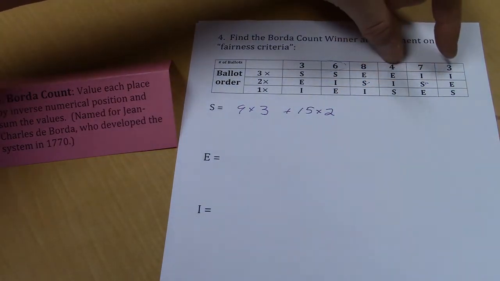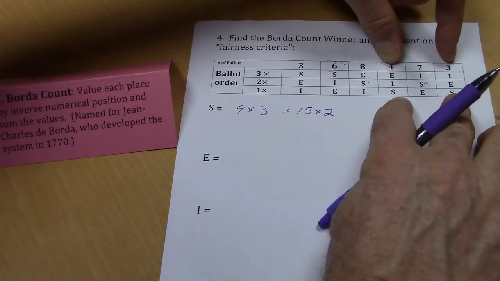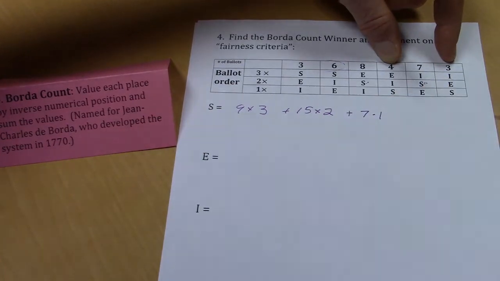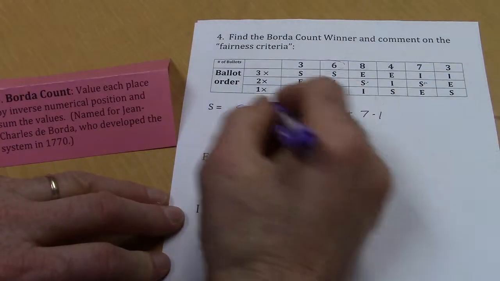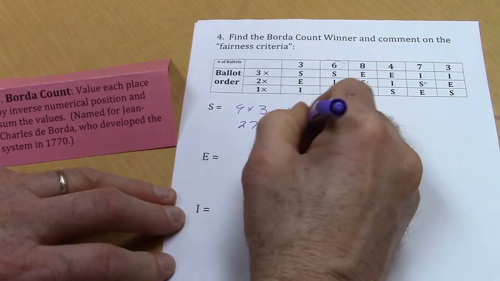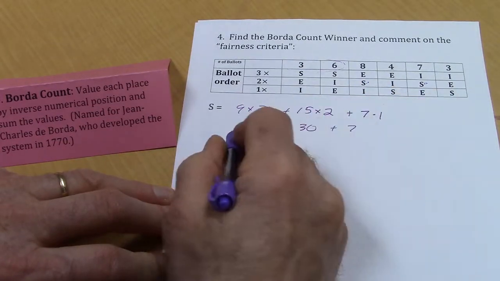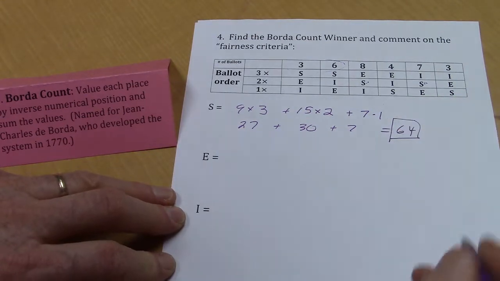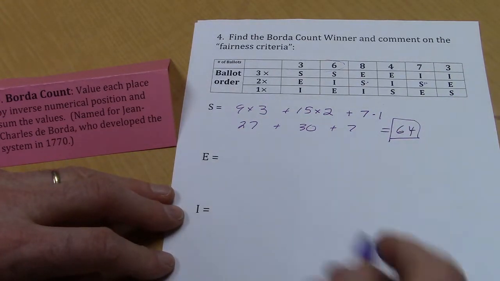And then he got third on those 4 ballots and on those 3 ballots, so that's 7 ballots where he got only 1 point because he was last place. So that gives us 27, 30, and 7, which is 64. So he gets 64 points on the Borda count method.